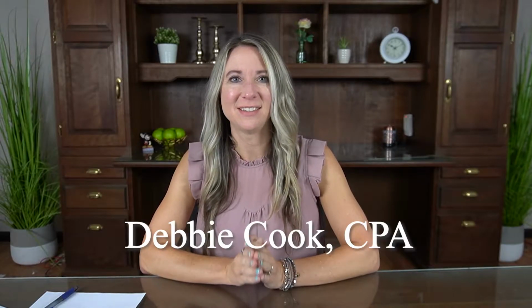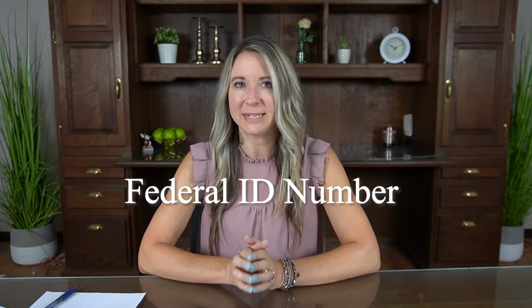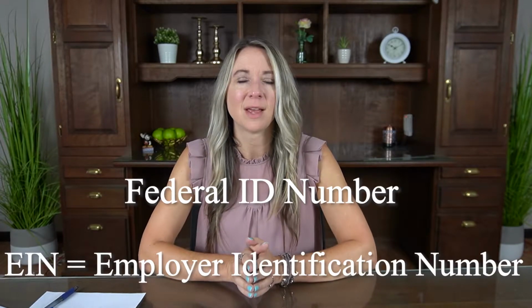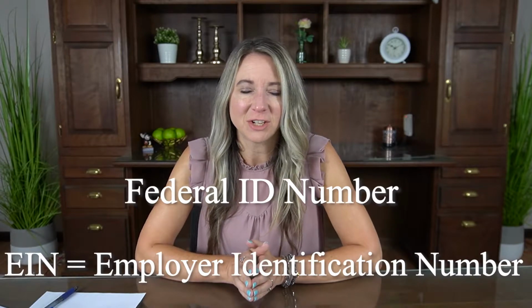I'm Debbie Cook, and today I want to talk to you about how to obtain a federal ID number or an EIN, which is an employer identification number. So you may hear both those terms. They are one and the same. Federal ID number or an employer identification number, those both get obtained the same way and they function the same way. They are the same number per se.